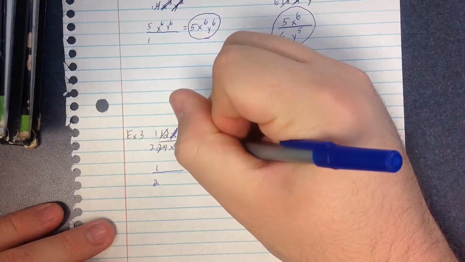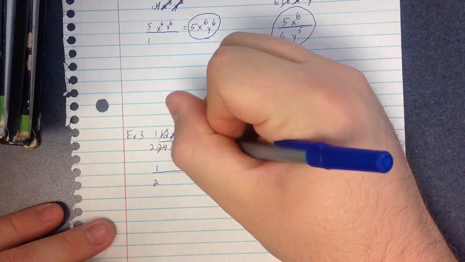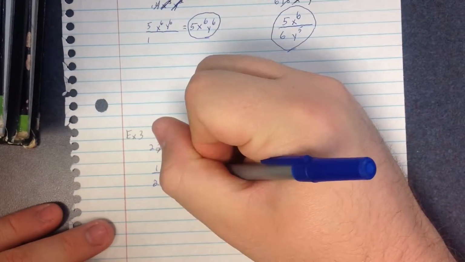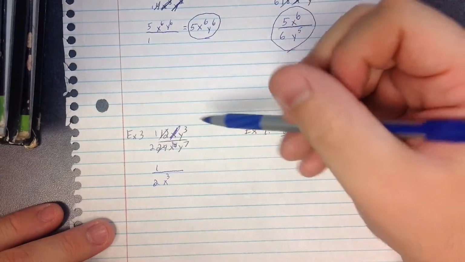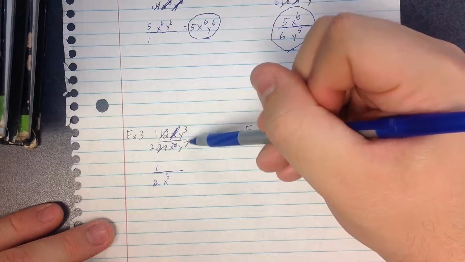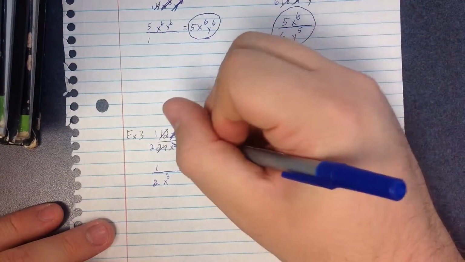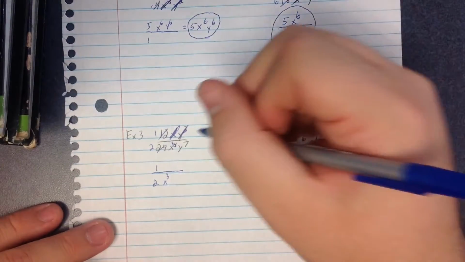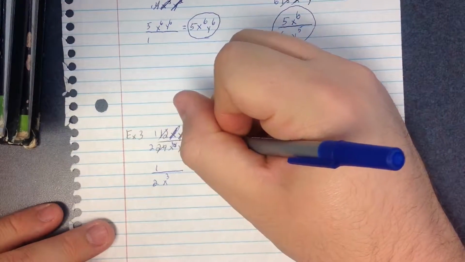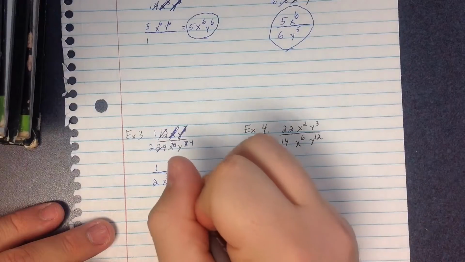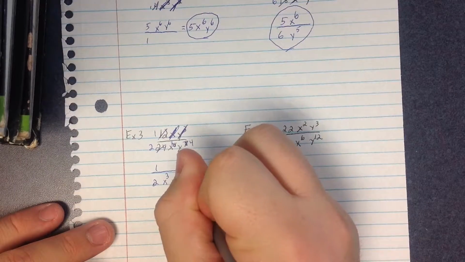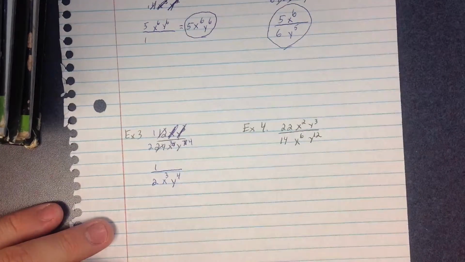So if I cancel out 1 of them on bottom, that's going to leave me with 3 of them on bottom, so x to the 3rd. Then I have y to the 3rd on top and y to the 7th on bottom, so I can cancel out y to the 3rd. If I cancel out 3 of them on bottom, that gives me y to the 4th. And again, it's on bottom because I canceled them from the ones on the top.